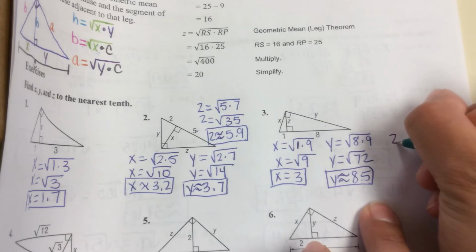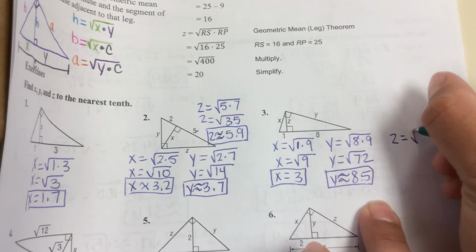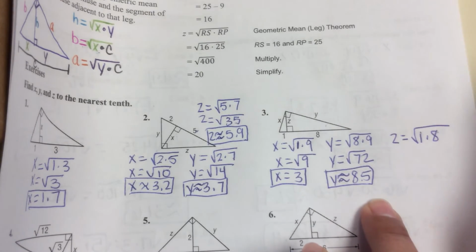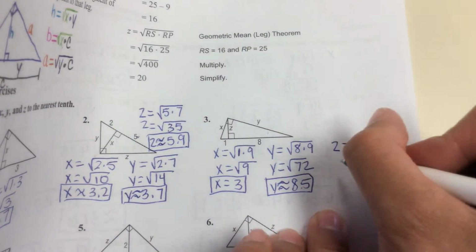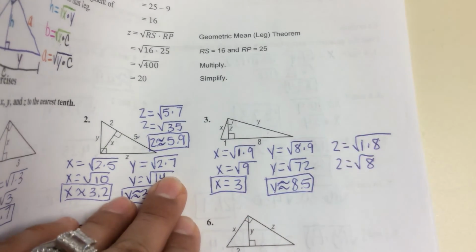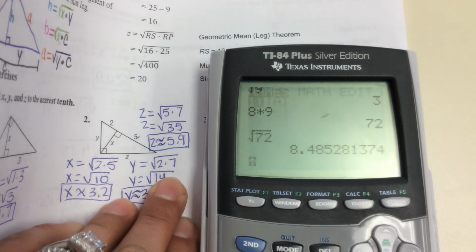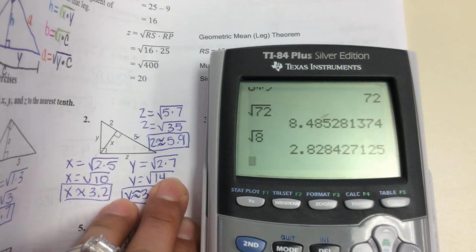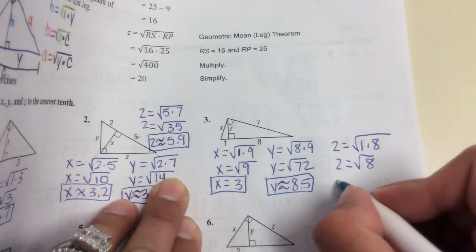In order to find z, we take 1 times 8. So that gives us the square root of 8. Okay. Second square root of 8, approximately 2.8.